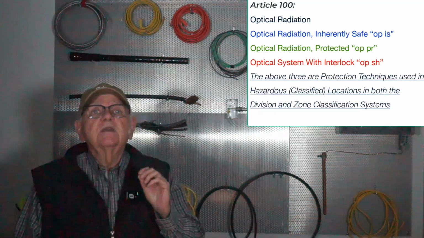But what I want to get into is the 3 more definitions that follow that one that regard our optical fiber systems that certainly apply to our National Electrical Code, certainly in Chapter 5, and hazardous classified locations then. So this is a big boom then for using optical fiber. Now, we're familiar with terms probably like explosion proof, intrinsically safe, purged and pressurized, and so forth. And these are all types of protection techniques.